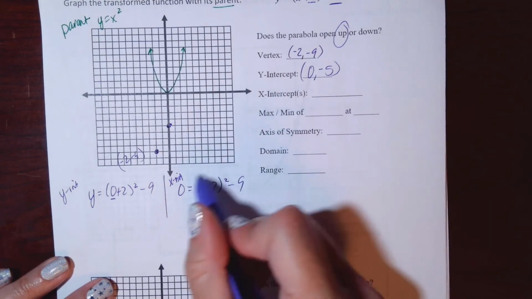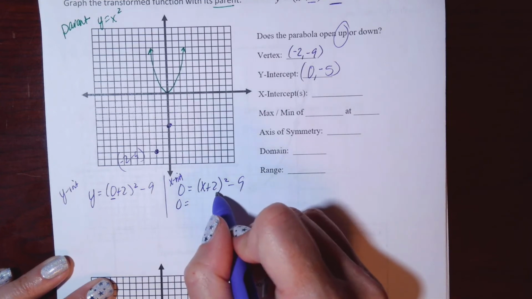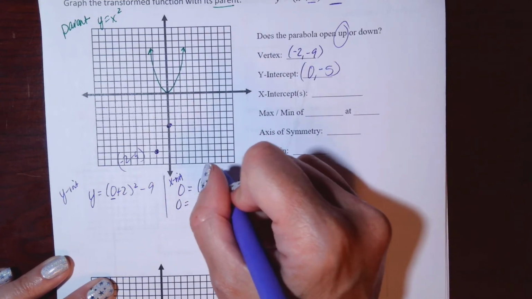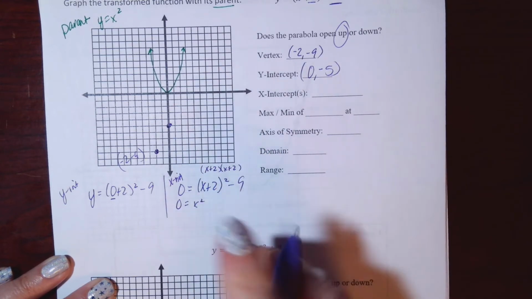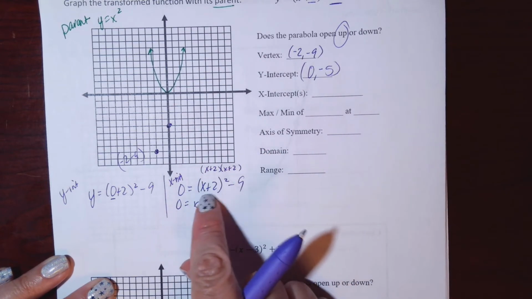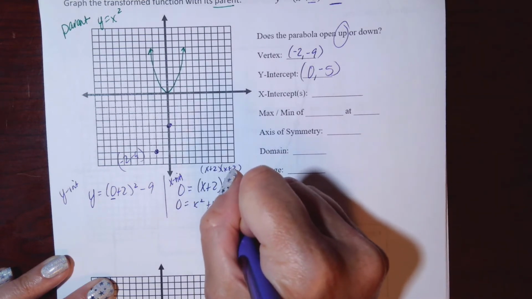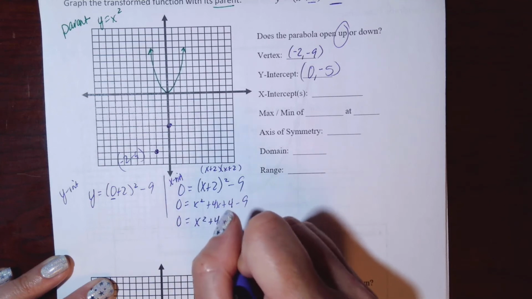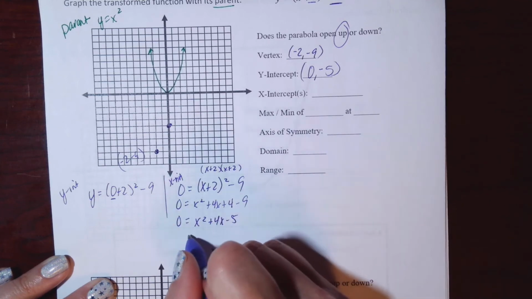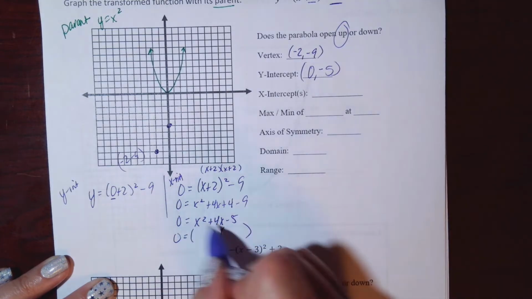Let's go ahead and do this part. It's going to be the easiest way to do it. (x + 2)² is the same thing as (x + 2)(x + 2). It gives me x squared. Outside and inside products are the same: 2x and 2x is 4x, and then 2 times 2 is 4, minus 9. So I've got x² + 4x − 5, and I need to factor that to find my x-intercepts.